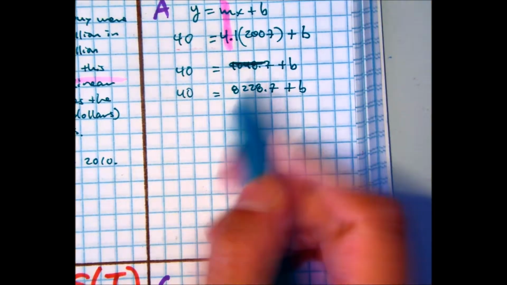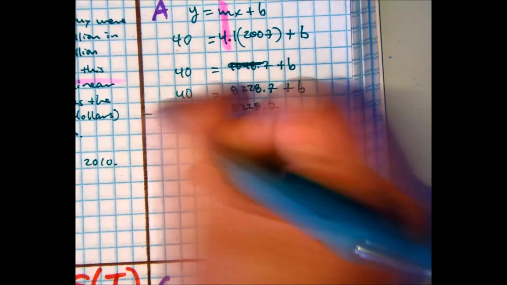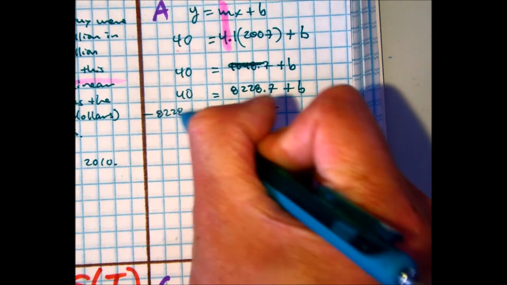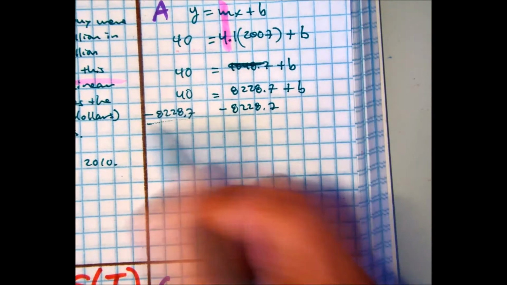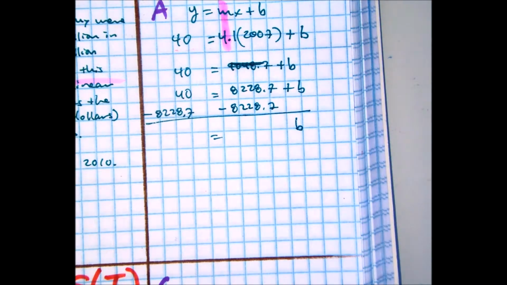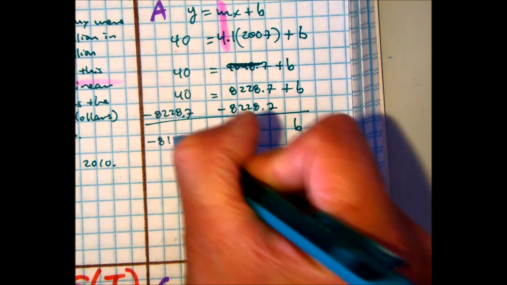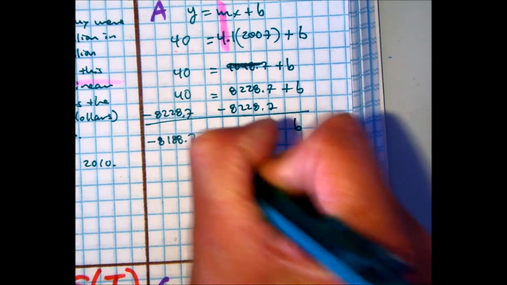To solve for b, I'm just going to subtract. So b is equal to negative 8,188.7.